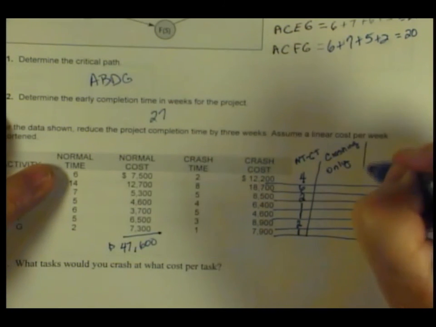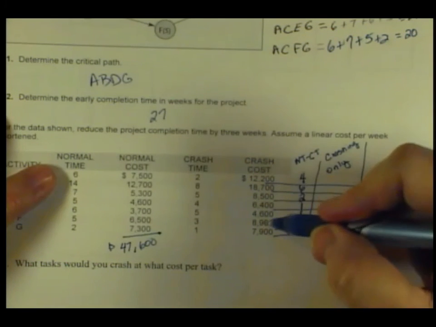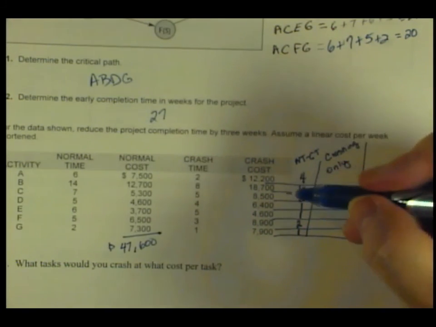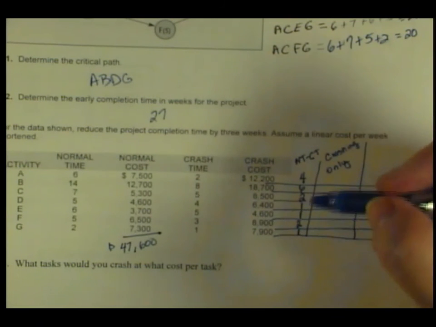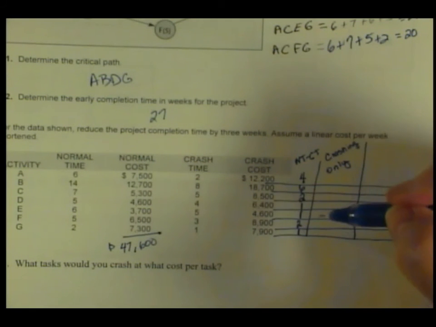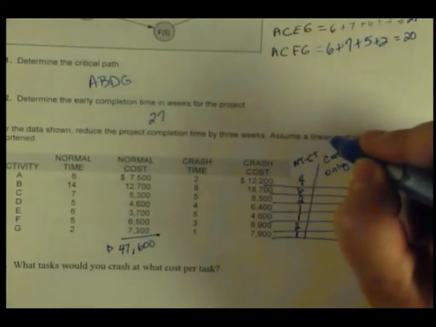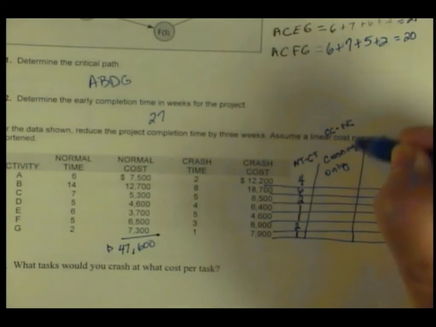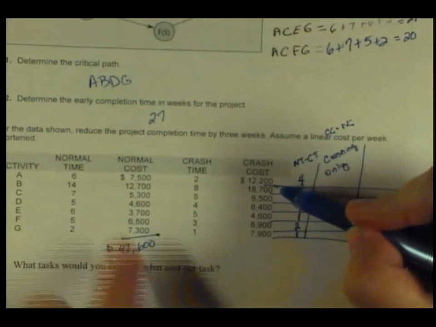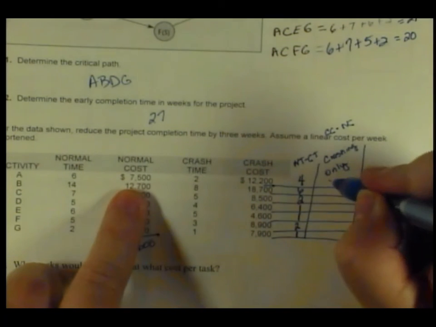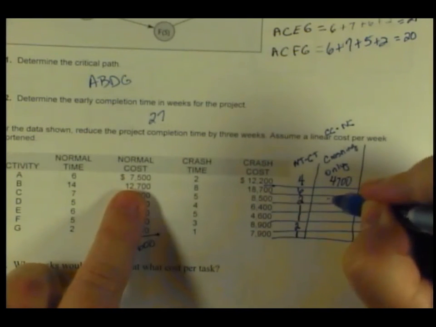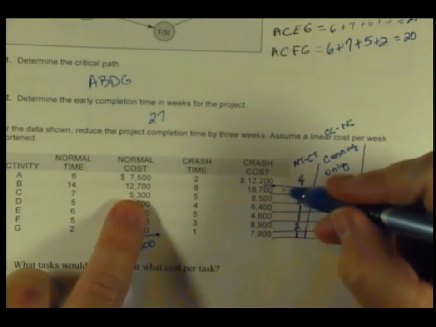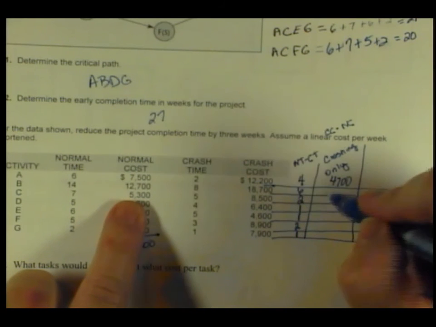Okay? Because this cost is the total cost if I were going to crash to that level. I just need to know the cost of separating out that crashing cost. So I take the crash cost minus the normal cost. Okay? And so it's $12,200 minus $7,500. That's $4,700.